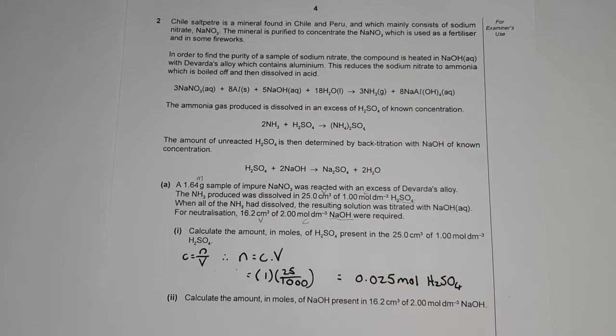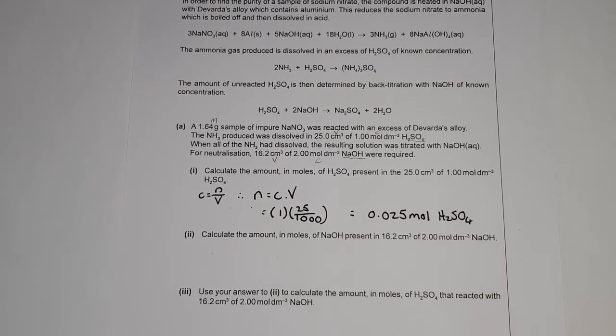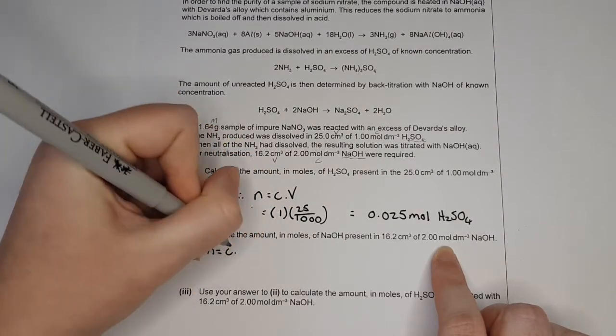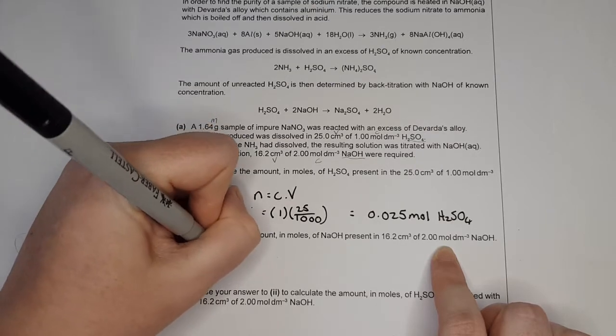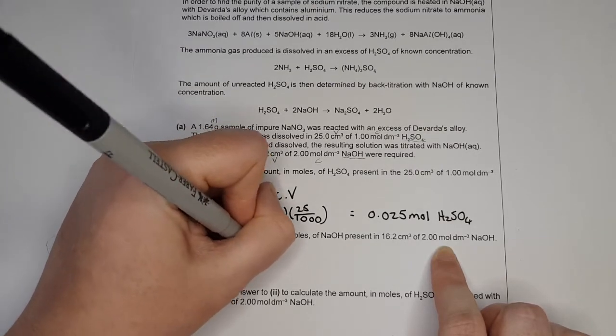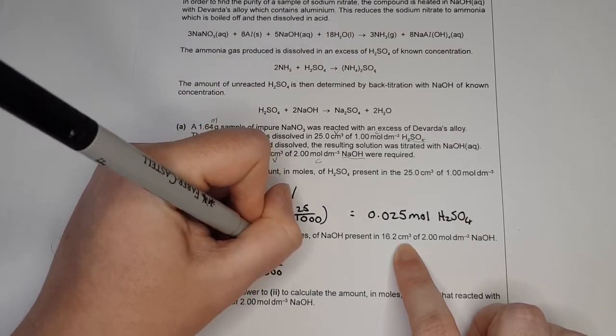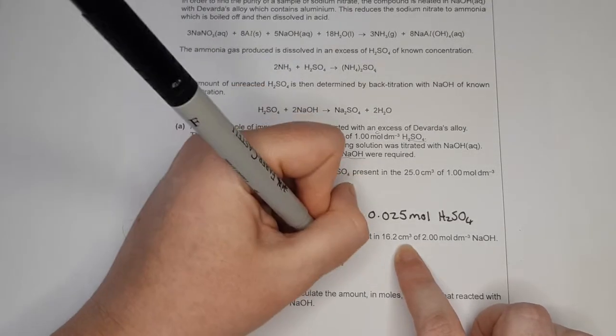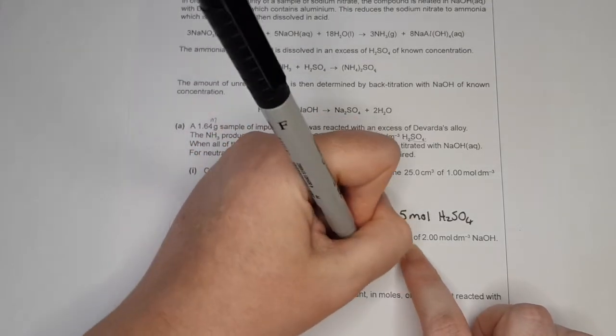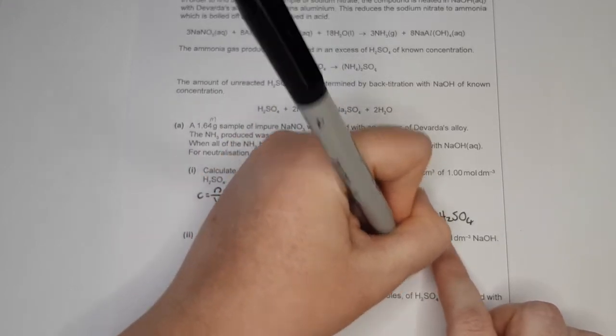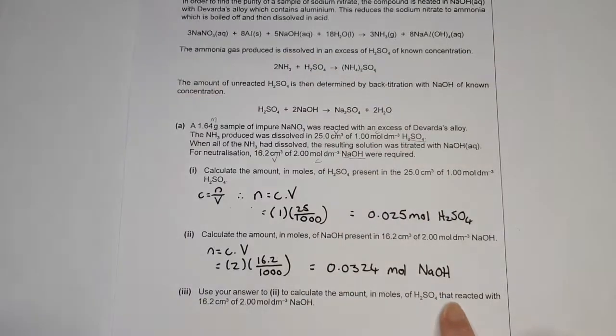So now the next question says, calculate the amount in moles of the NaOH present in the 16.2 of the 2 mole NaOH. So we've got volume and we've got concentration. So we can say n equals C times V, and the C is 2 and the V is 16.2 centimeters cubed. So I've got to convert that to decimeters cubed by dividing by 1,000. And when you type that in your calculator, your answer is 0.0324 moles of the NaOH.